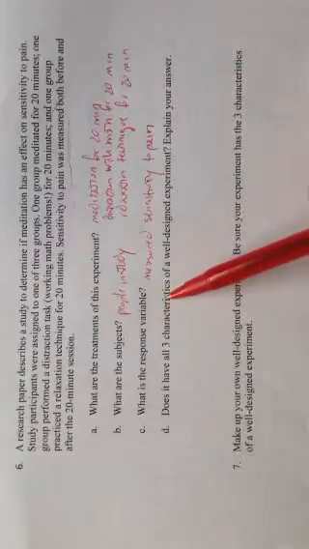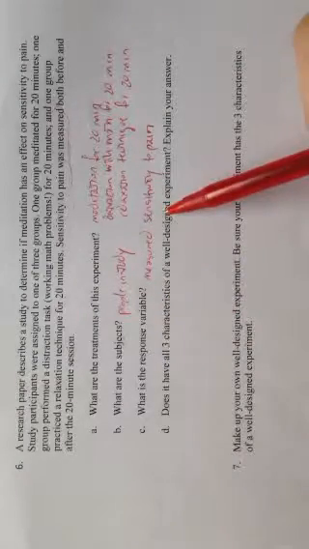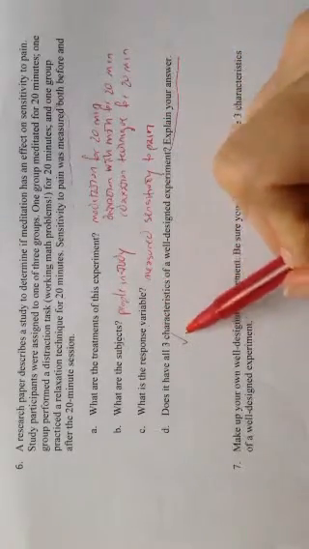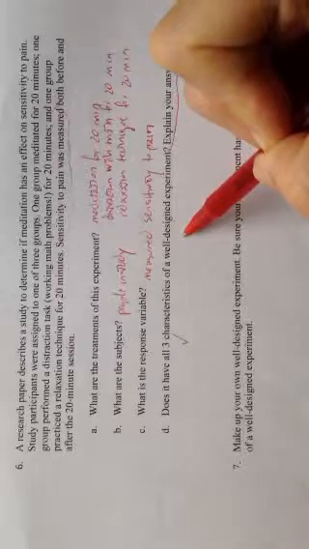And then does it have all 3 characteristics of a well-designed experiment? Let's see. First off, you need to have a control group. And they did. They had things to compare, right? You need to have some kind of comparison. So yes, they have a comparison, and make sure you write that out because it says explain your answer. You can't just say yes. You need to say yes, they had comparison groups.